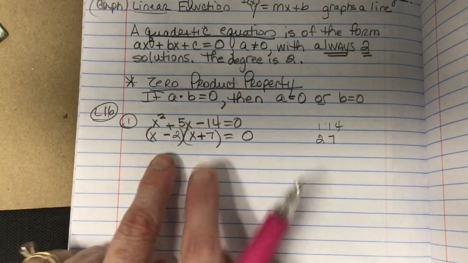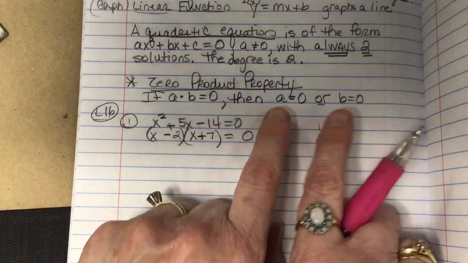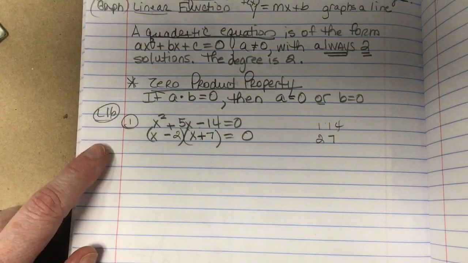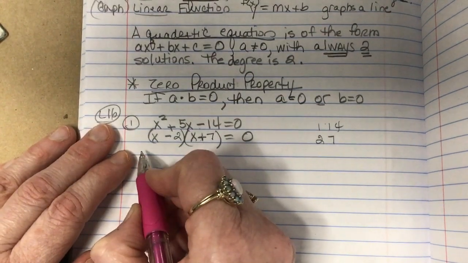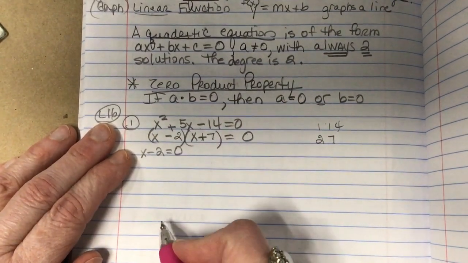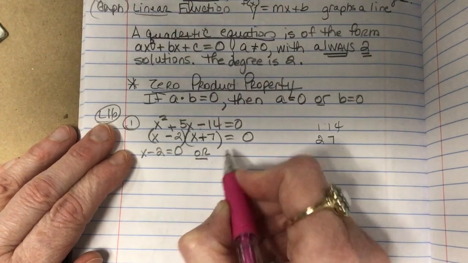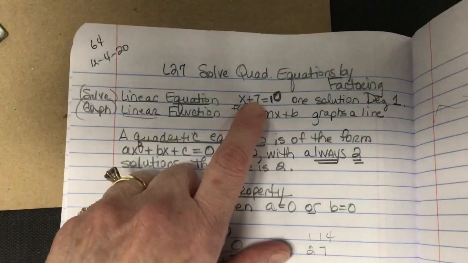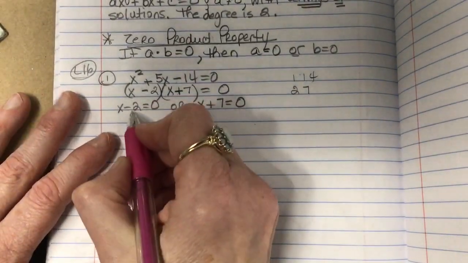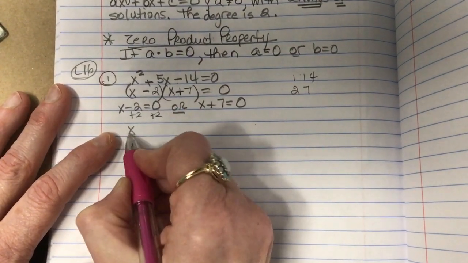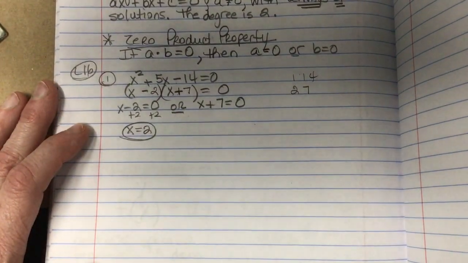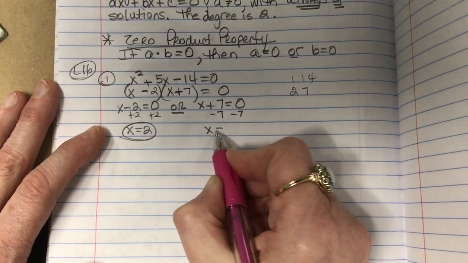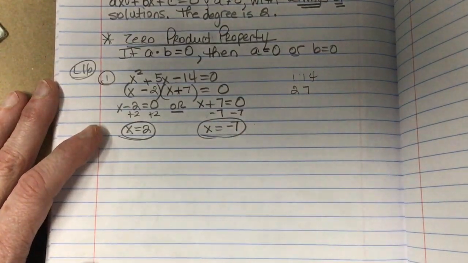You've got to find its answers. Okay, you told me if I have two things multiplied together, that one of these has to be 0. These are two things multiplied together. Parentheses mean multiplication. So right on here, then x minus 2 equals 0, or x plus 7 equals 0. That's just now a little linear equation. See, it's just a little baby equation. Plus 2, I get x equals 2. Circle that. That's one of your two answers. Subtract 7, you get x equals negative 7. There's the other one.